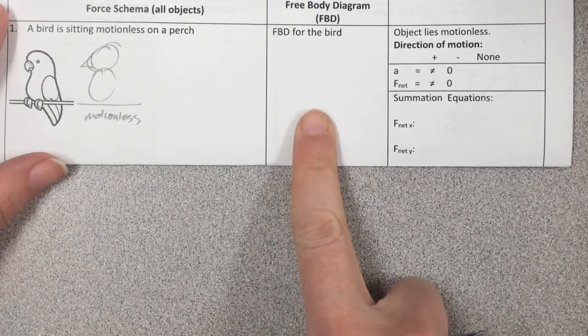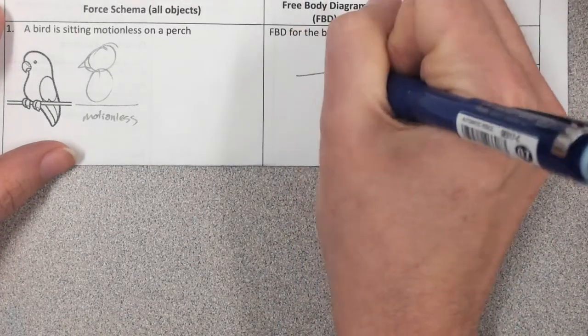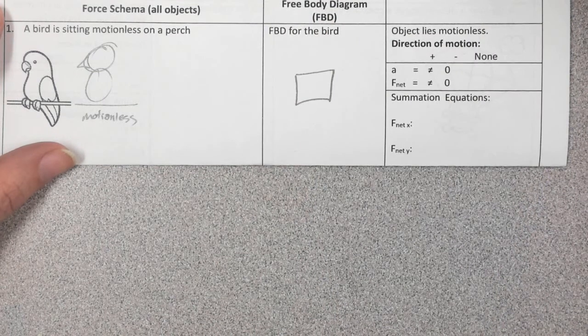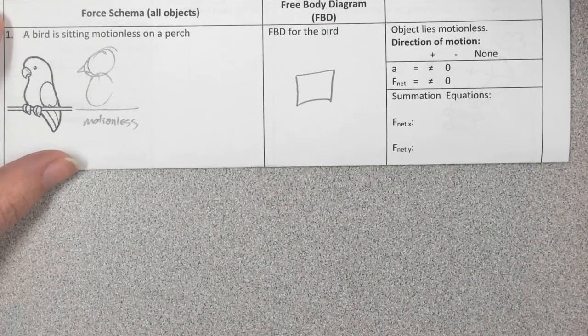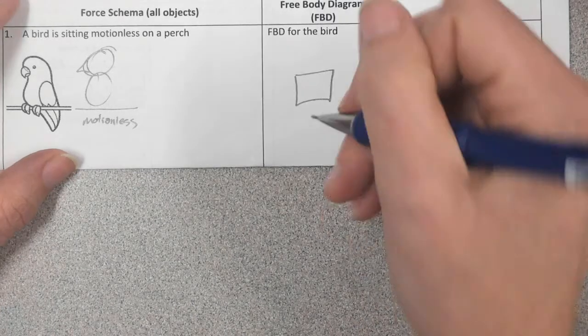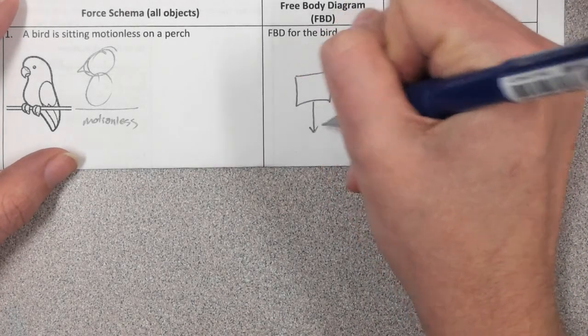Free body diagrams start off as a box. So you just draw a box. What forces are pushing or pulling on our bird? What's the obvious one? Obvious one is gravity.